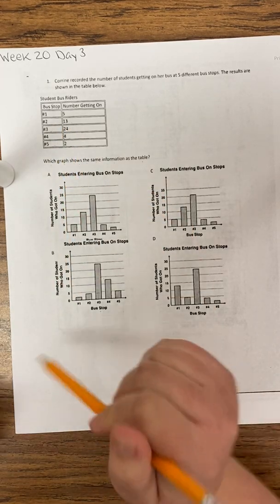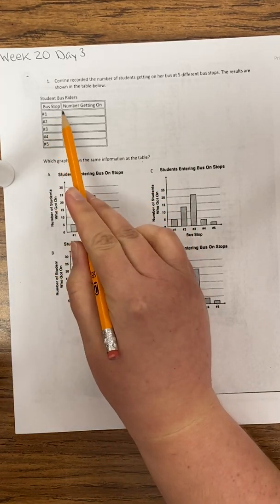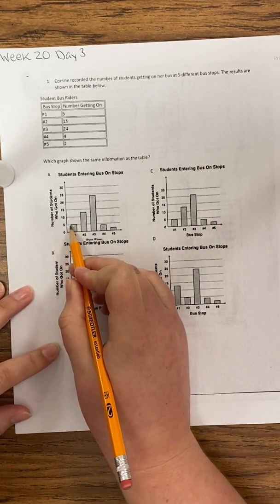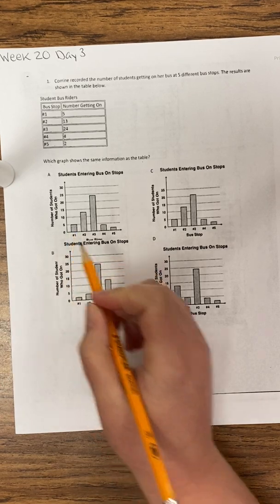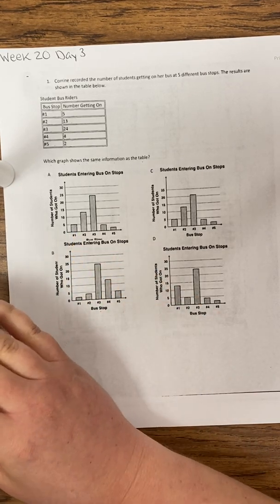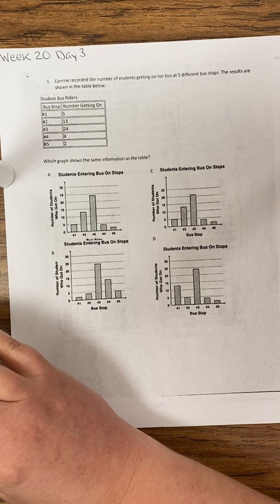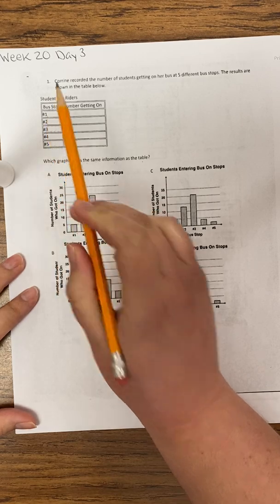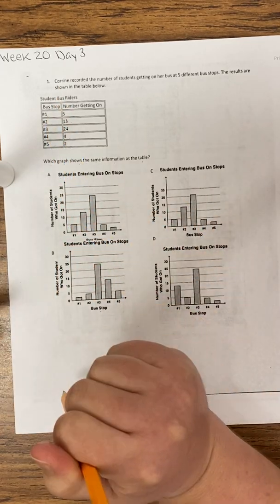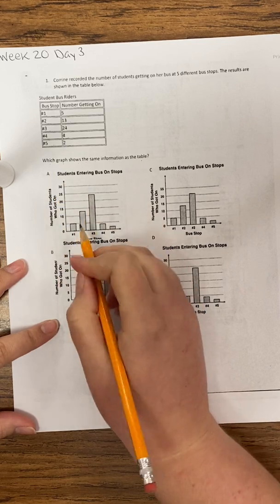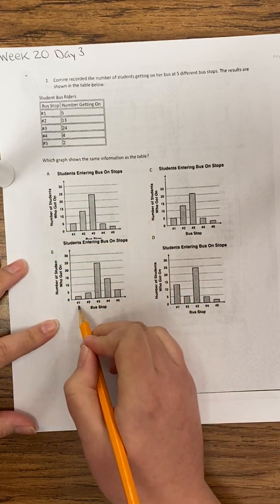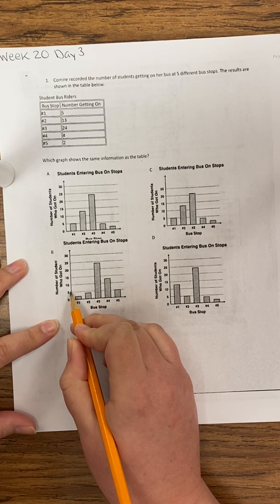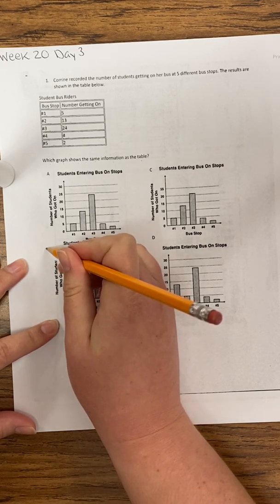So here we go. Let's start with bus number 1. Bus number 1 had 5 students. Okay, that works. So what I'm going to do, boys and girls, just so it's kind of a testing strategy, a way to eliminate things really quick, is I'm going to do bus stop number 1 for all of the graphs and see which ones are correct and which ones aren't. So for choice A, this one's correct. Let's go to B. Bus stop 1, number 5. It's between 0 and 5. So B would not be a correct answer.